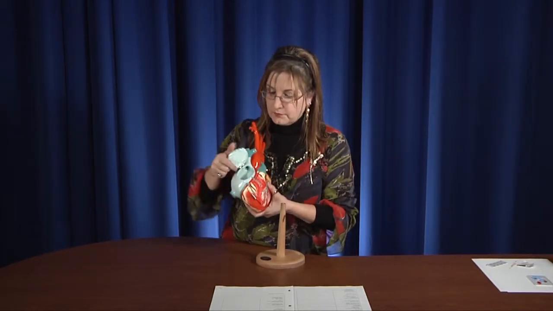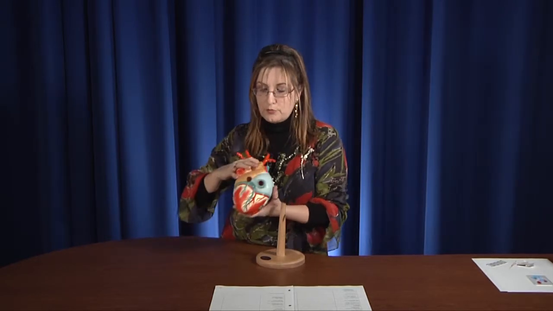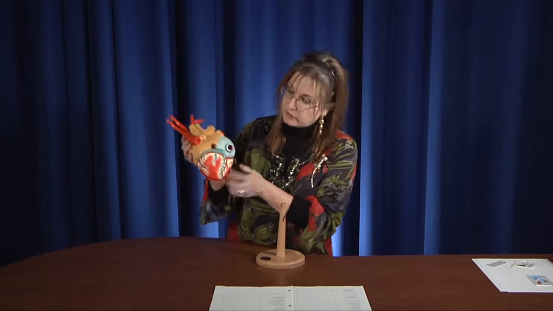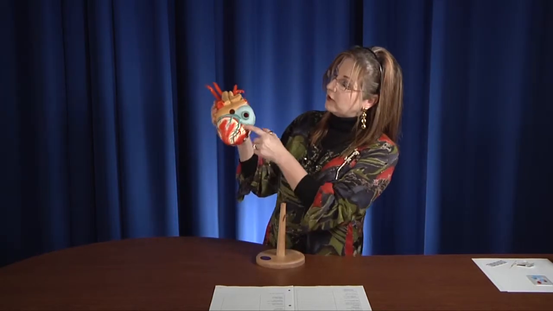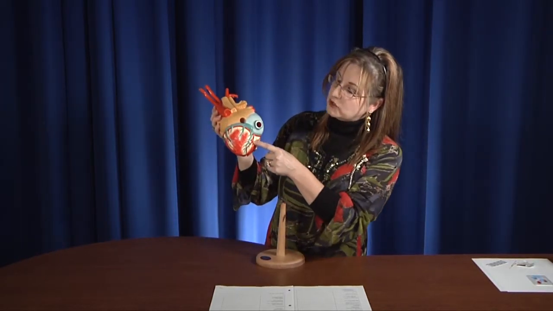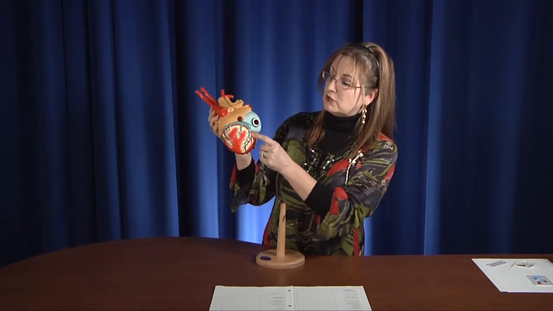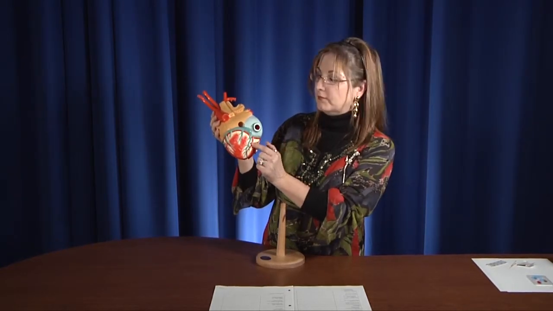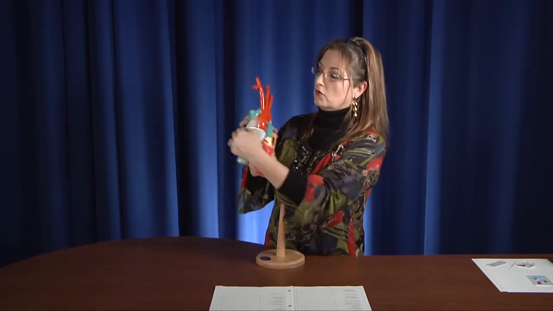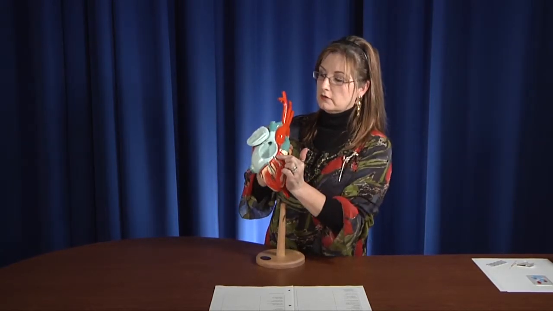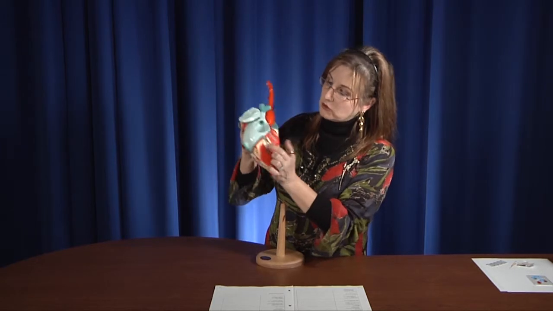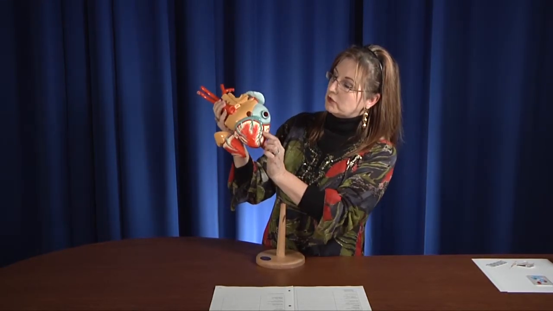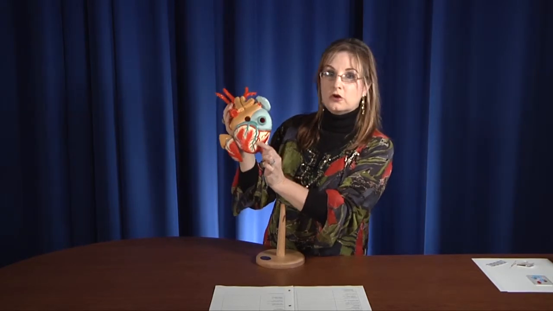Marginal artery. And then if you look at the posterior, the back, posterior surface of the heart, you'll see that right coronary artery is going to branch into the posterior, between the ventricles, interventricular artery. So once again, right coronary artery, marginal artery, down the edge, and your posterior interventricular artery.